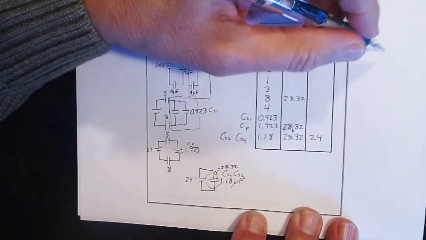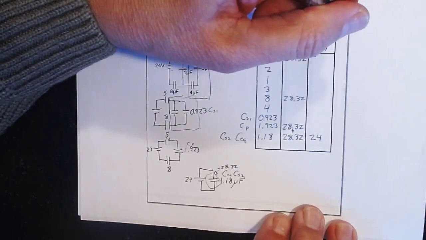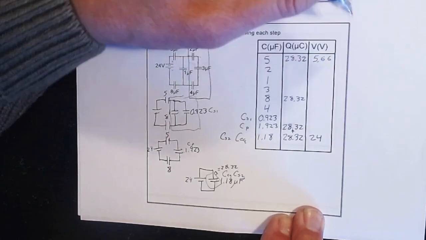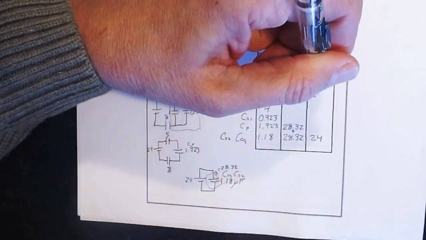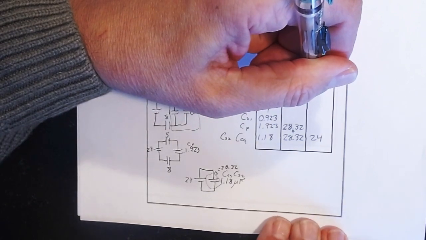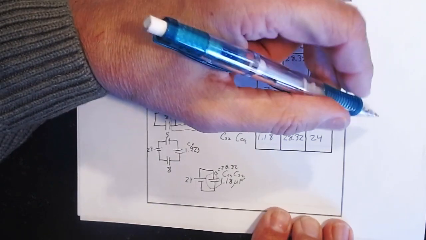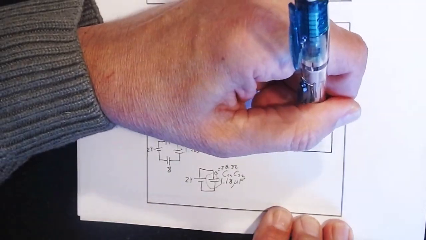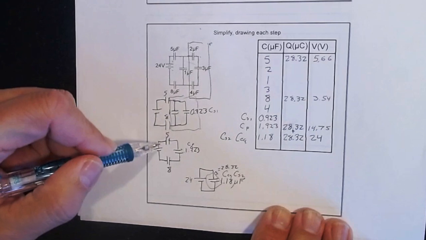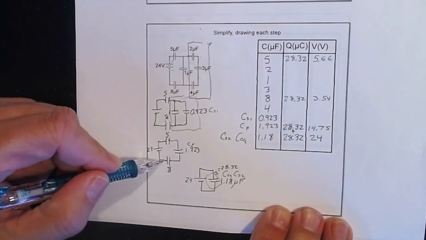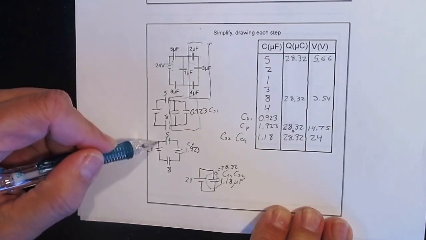I can use this to find the voltage, and I think that ends up being Q divided by C, which is 5.66. 28 divided by 8 ends up being 3.54. 28 divided by 1.93 is 14.75. Now notice something. The delta V across this, the delta V across this, and the delta V across this have to add up to 24.